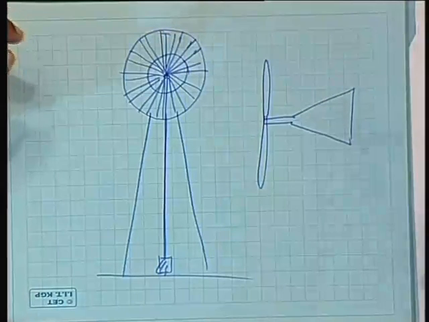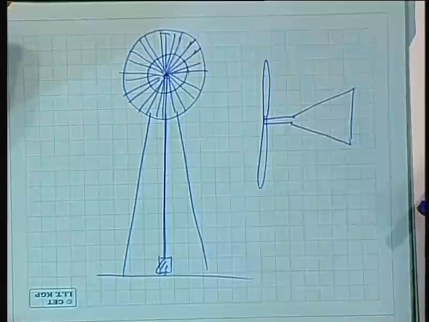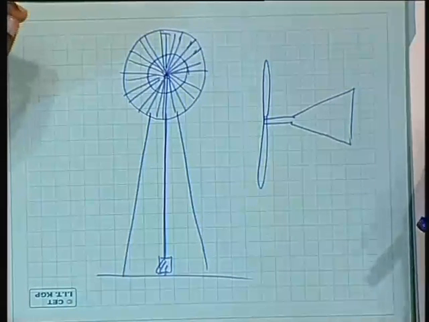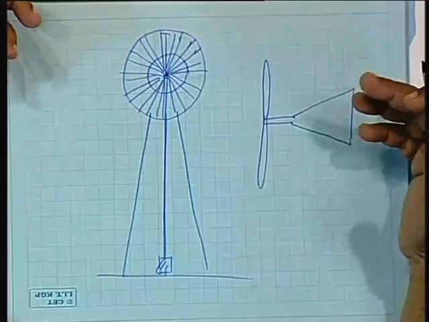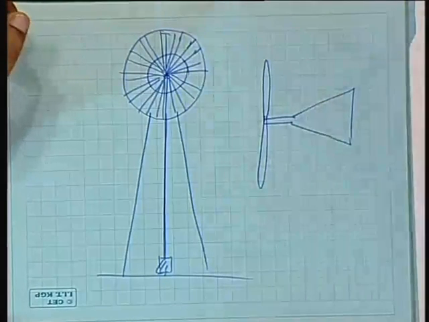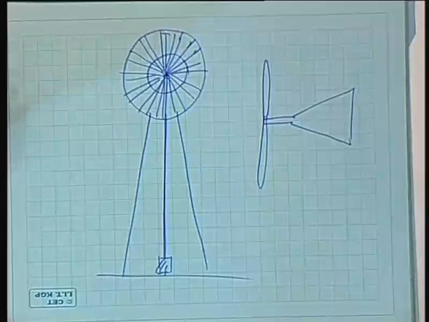Not only that, some of them have a built-in protection against high winds. When very high winds or cyclonic winds come, then most of the wind turbines have to be shut down. I will come to those things a little later. But for the water pumping wind turbines, you cannot have the sophisticated mechanism of disorienting it.